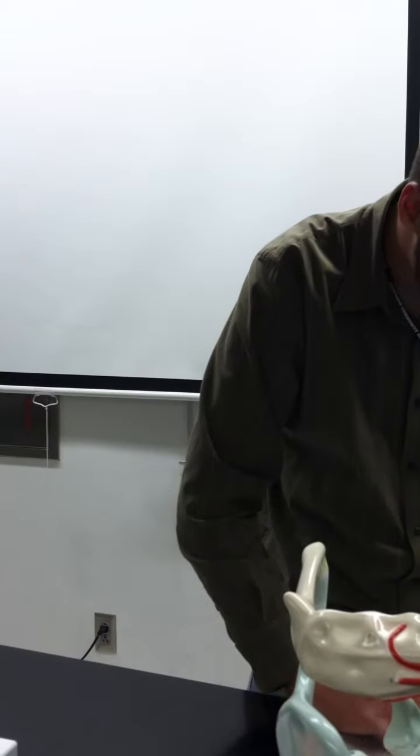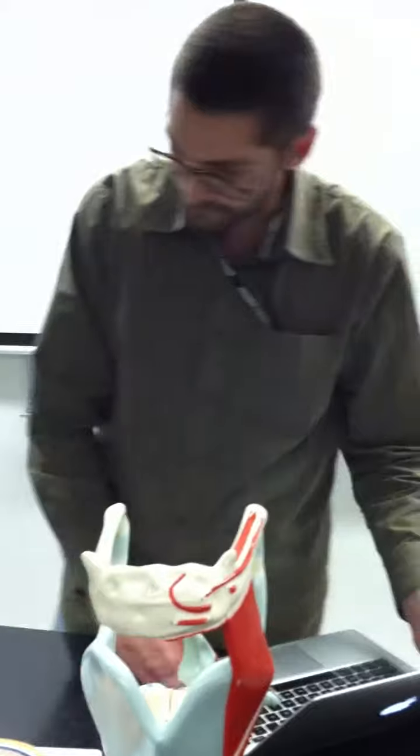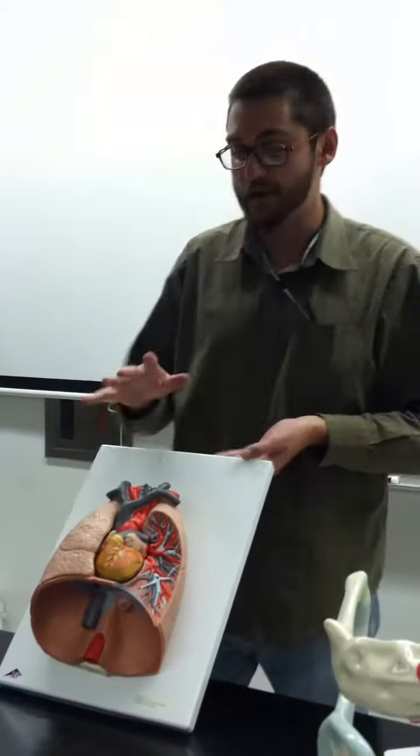Now, we've got a couple more structures to go over. Pulmonary arteries versus pulmonary veins. Now, an interesting point about these models is that what's represented as gray or blue means deoxygenated, and what's represented as red means oxygenated. Okay? So what's this? Is that deoxygenated or oxygenated? Deoxygenated. And the red? Oxygenated.